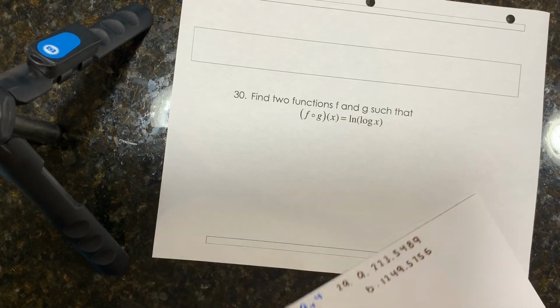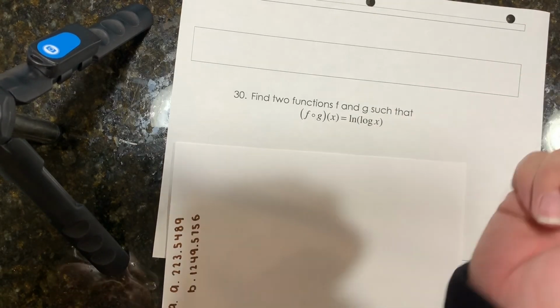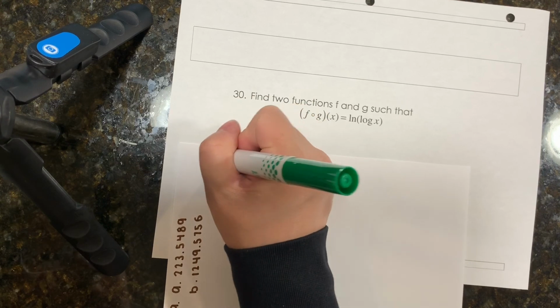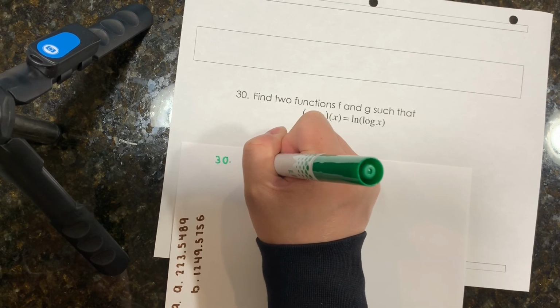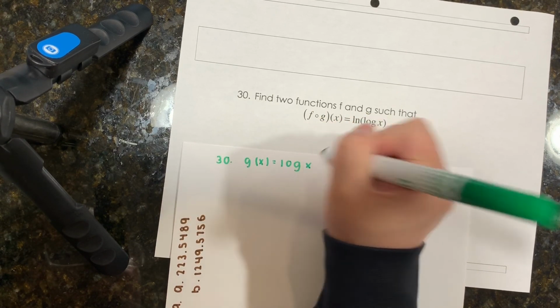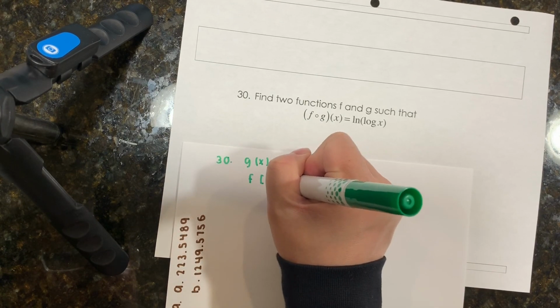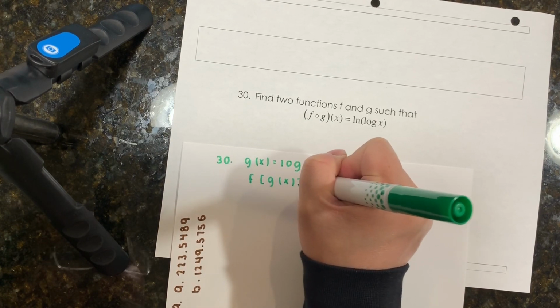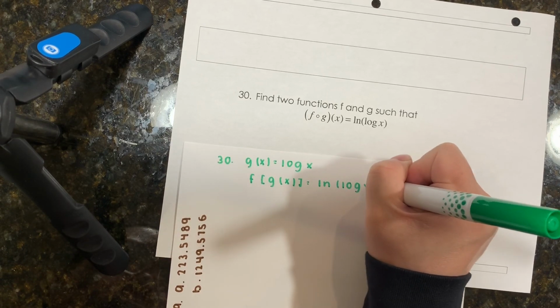Then lastly, number 30. Since g of x is going to be your inside equation, you're going to set g of x equal to what's inside the parentheses. So for number 30, g of x is equal to log of x. So now I have f composite g of x equals ln of log of x.